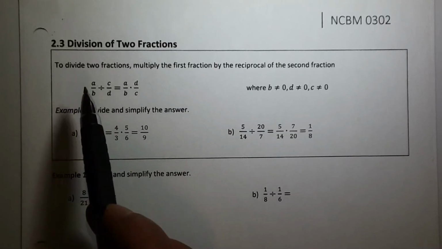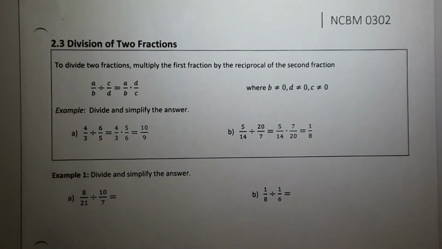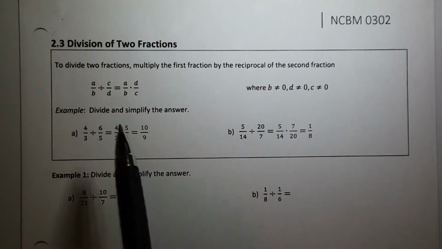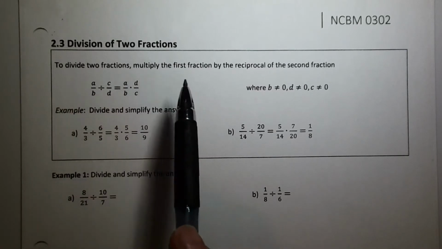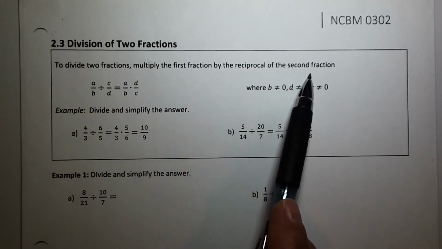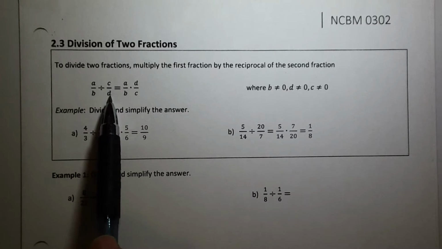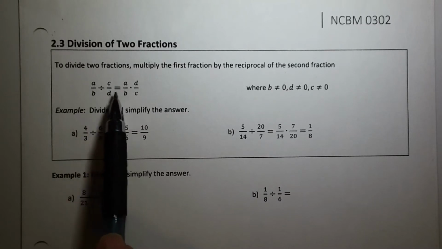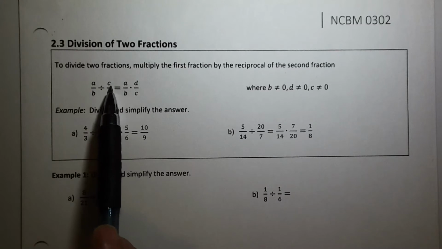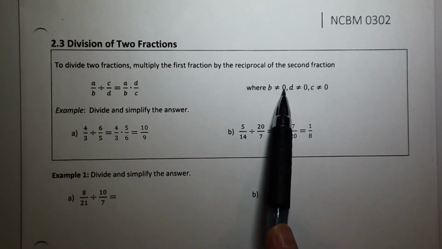Chapter 2, Section 3 of Math 0302 is division of two fractions. To divide two fractions, we multiply the first fraction by the reciprocal of the second fraction. A over B, the first fraction, divided by C over D equals A over B multiplied by the reciprocal of C over D, which is D over C, of course when B, C, and D are non-zero.